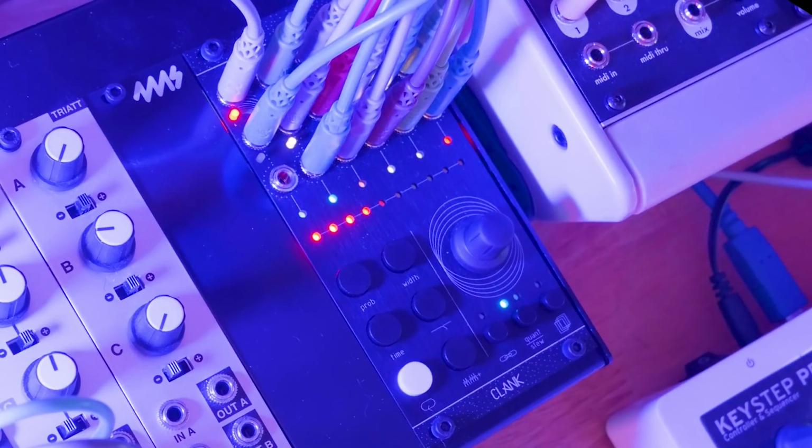In this one, I was using CV-in to transpose all the sequences. I was able to create basically a minor pentatonic pitch sequence that was sequencing most of the voices in Chaos via the CV-in.